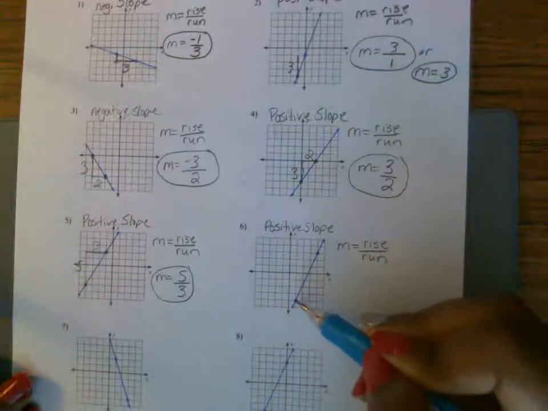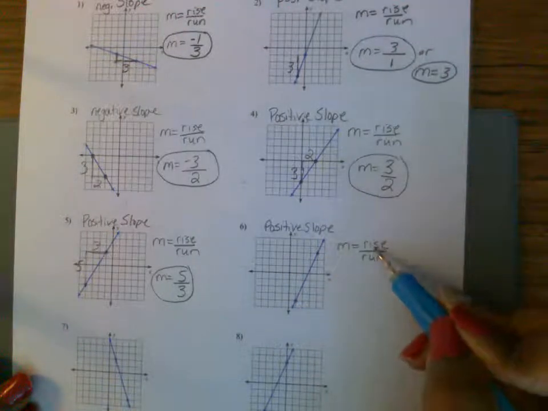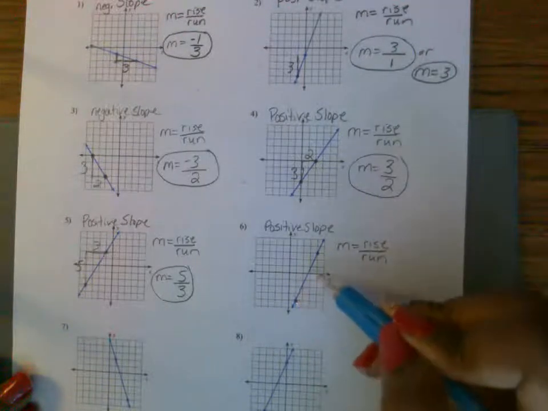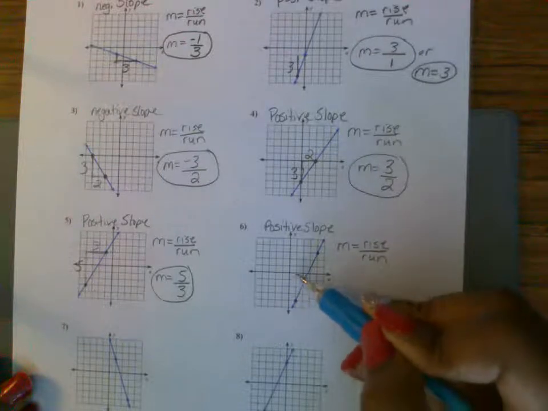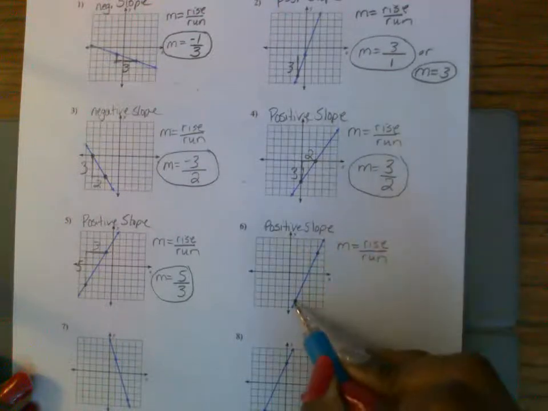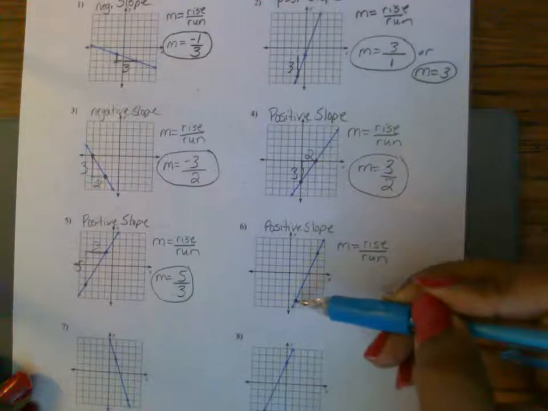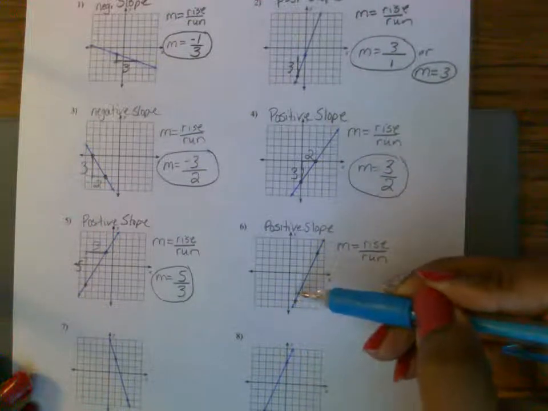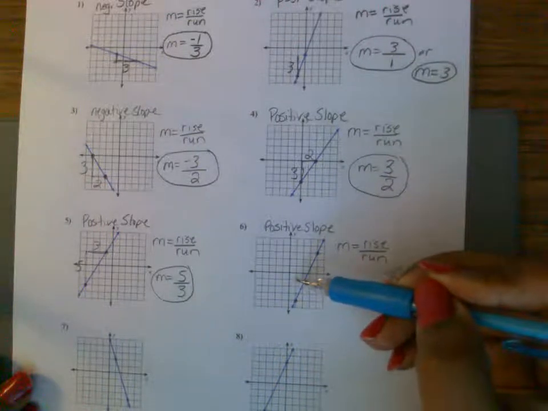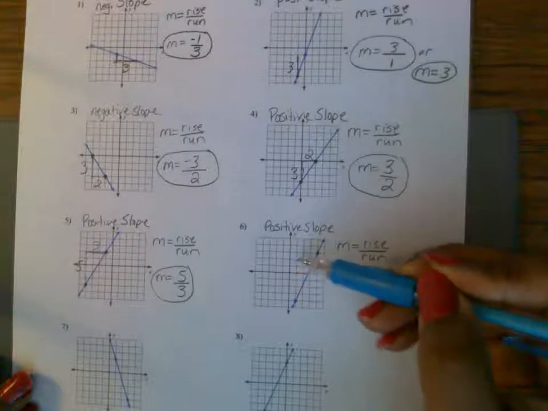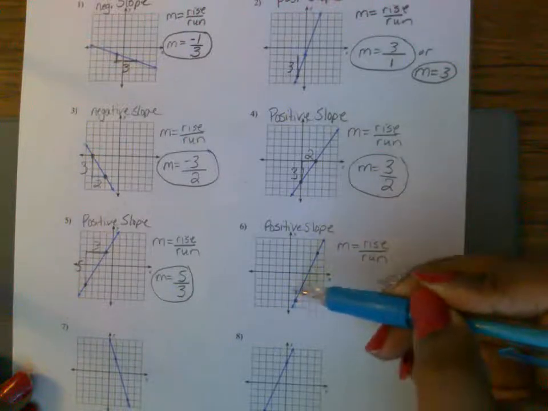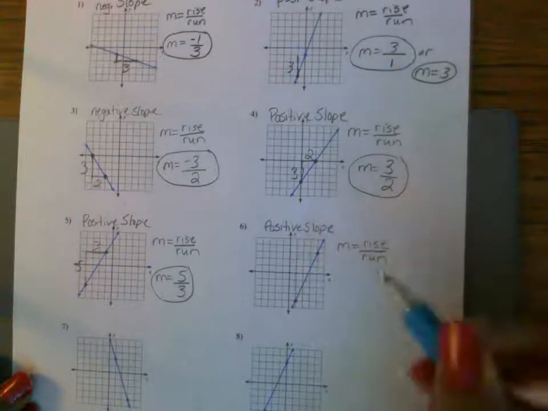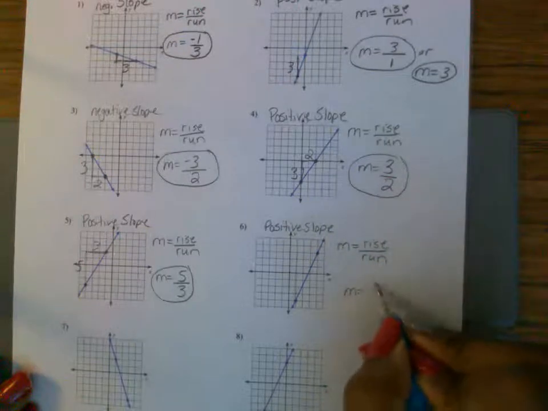Now we're going to go from this point to this point. So rise means up or down. So from here to here, I use the grid lines and go up. So this is going to be a positive number. Watch me count. I go up 1, 2, 3, 4, 5, 6, 7. So I go up 7. So my top number is a positive 7.